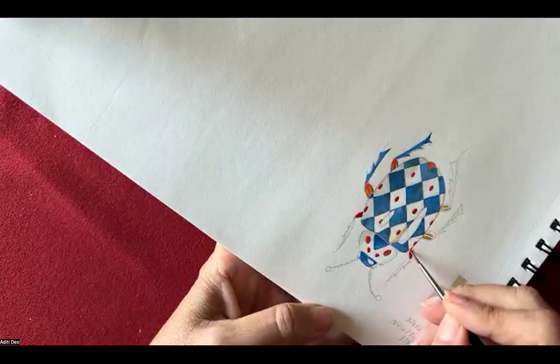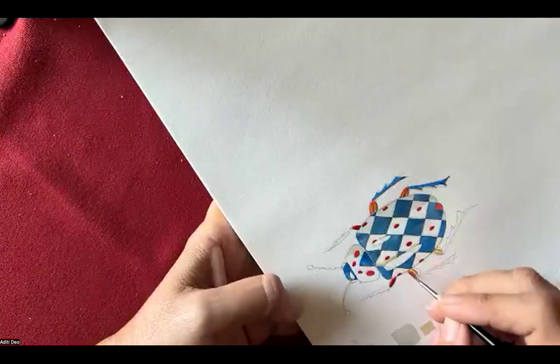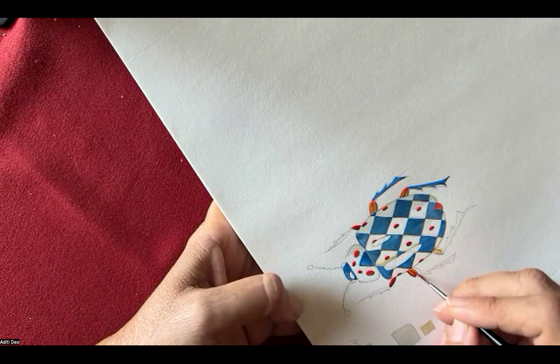Do remember when you're painting, you should always be able to see the edge that you're painting. Do not let your brush go over the edge that you're painting if you can help it.